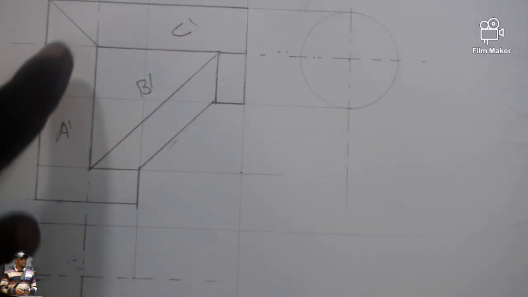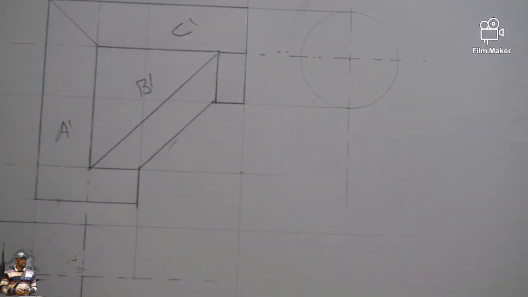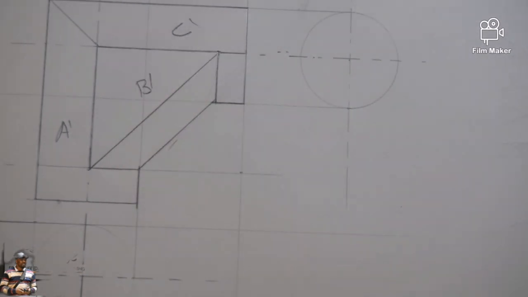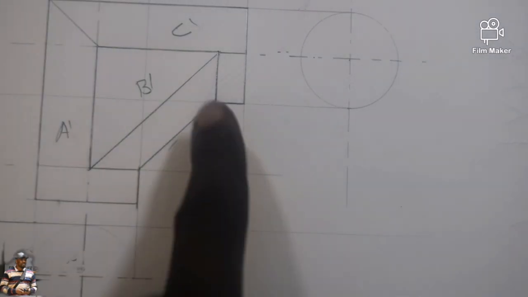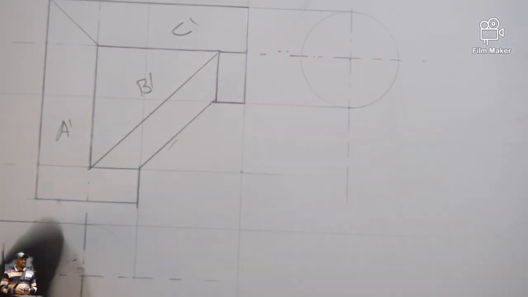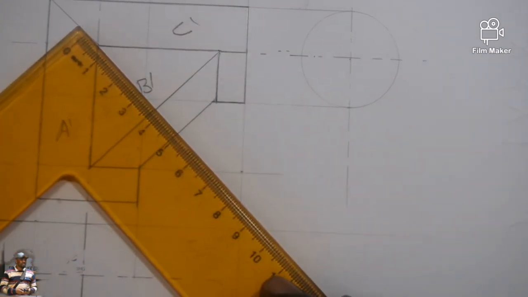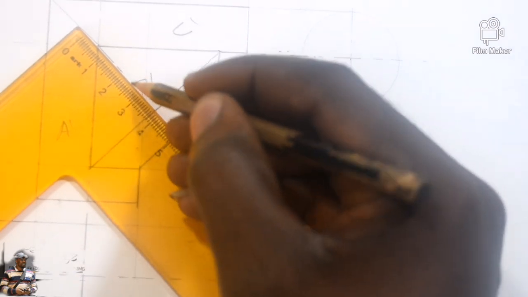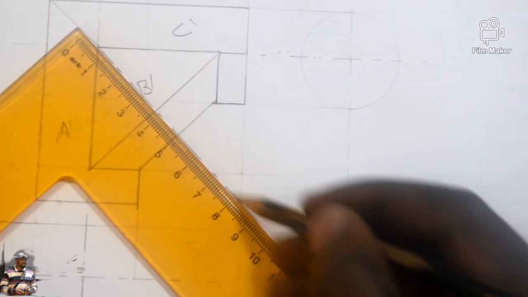So the development of A and C, they will be the same. They will never ask you both of them. You understand? But B and C, they will always be there. And according to our space, we are going to consider C rather than A. So now from this point, have a center line that's going to behave like this.